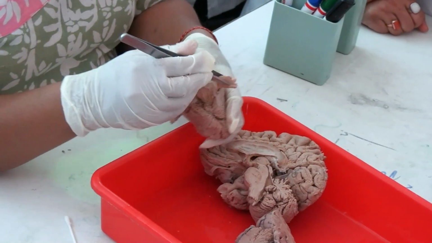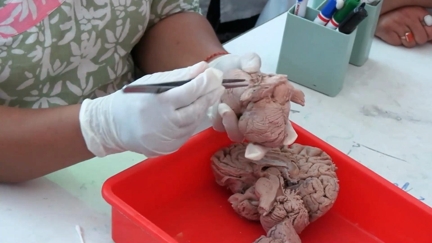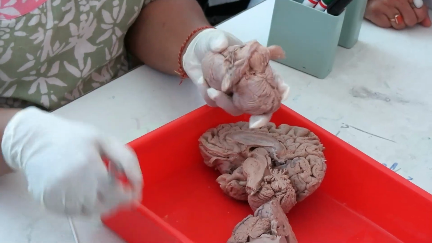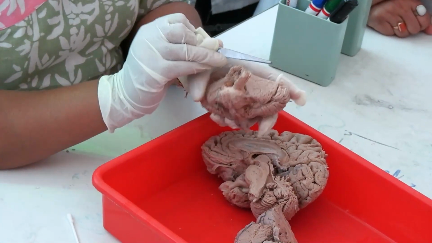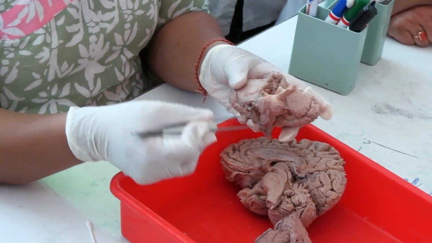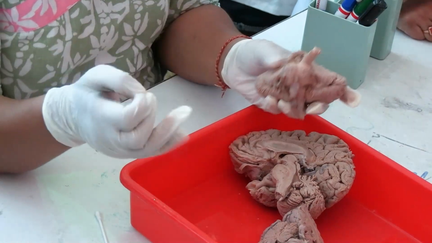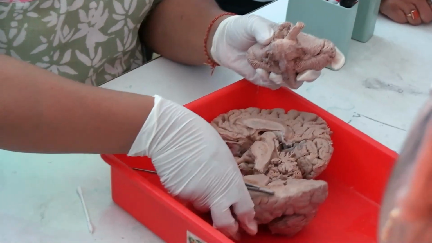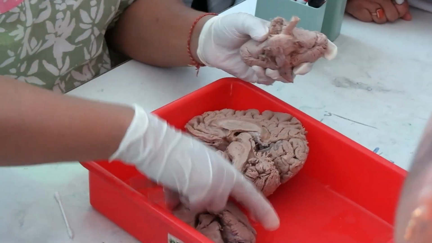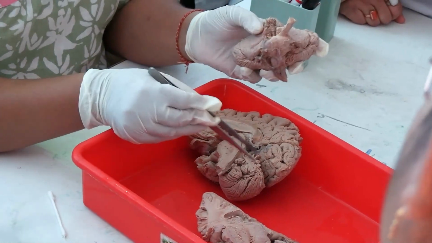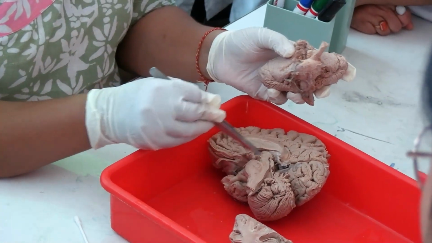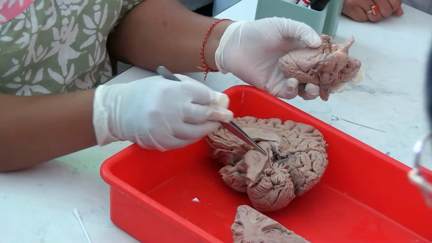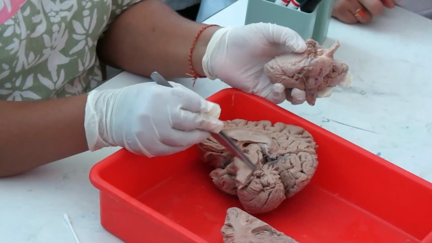Okay, and see the different fissures and different parts of the brainstem. This part was part of the midbrain. Here is the pons and this is the medulla oblongata. So in between the cerebellum and brainstem will be the location of the fourth ventricle. In this sagittal section, here you can see this is the cerebellum and this is the brainstem, midbrain, pons and medulla. So this will be the location of the fourth ventricle.